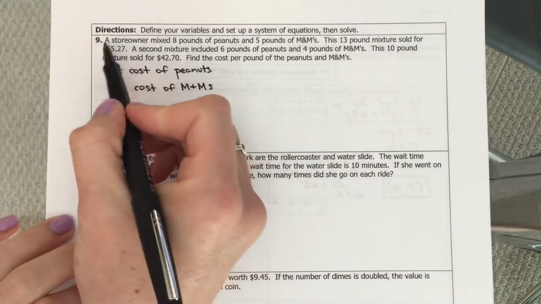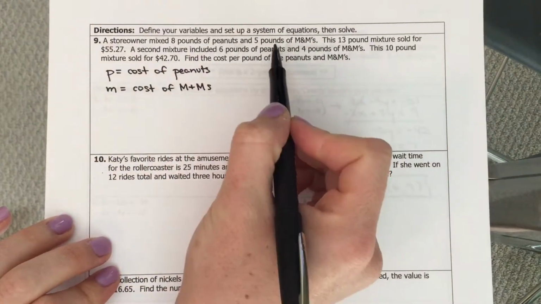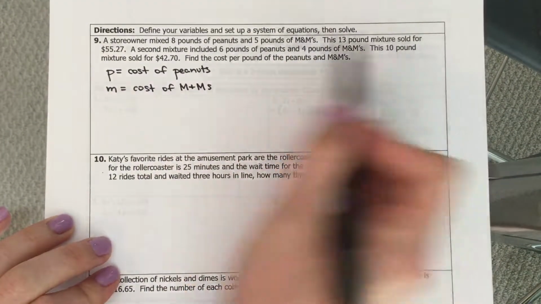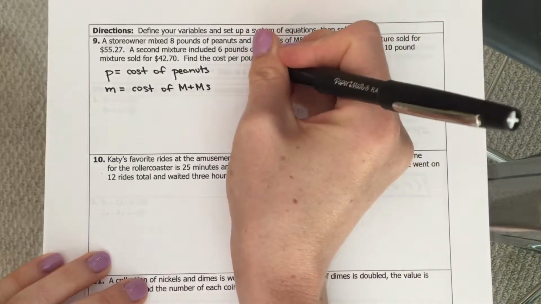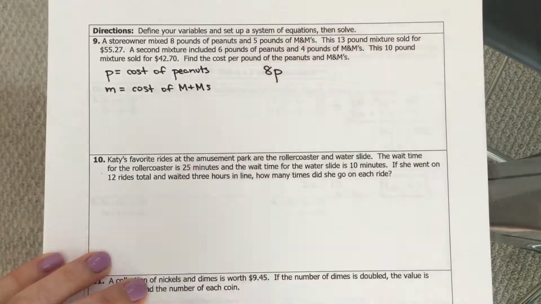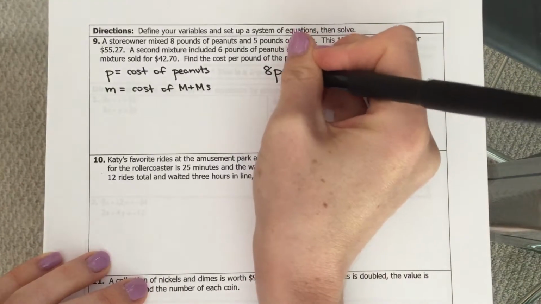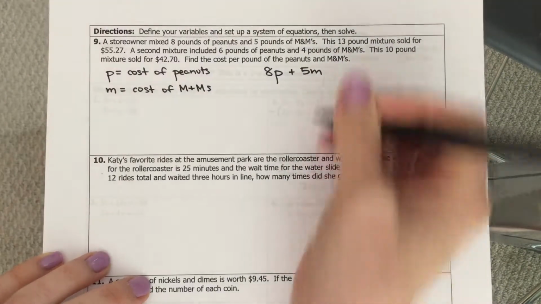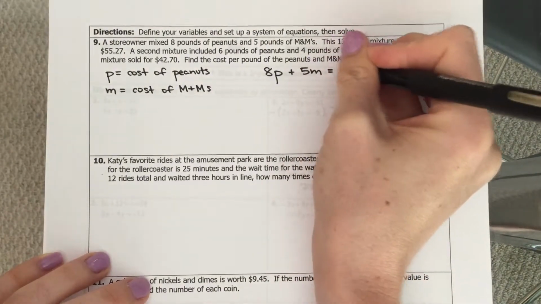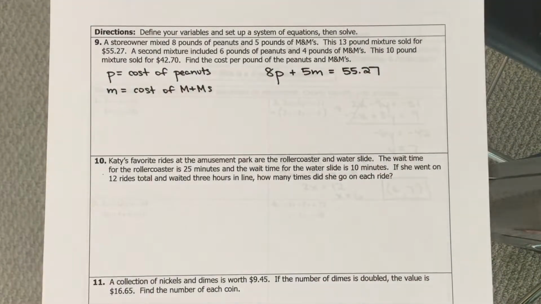So, sentence number 1, a store owner mixed 8 pounds of peanuts and 5 pounds of M&Ms. This sold for $55.27. So 8 pounds of peanuts would be 8 pounds times the price of peanuts. So that'll give you the dollar amount, plus 5 pounds times the price of M&Ms, and again, that will give you a dollar amount, ends up equaling $55.27. So that's sentence number 1.